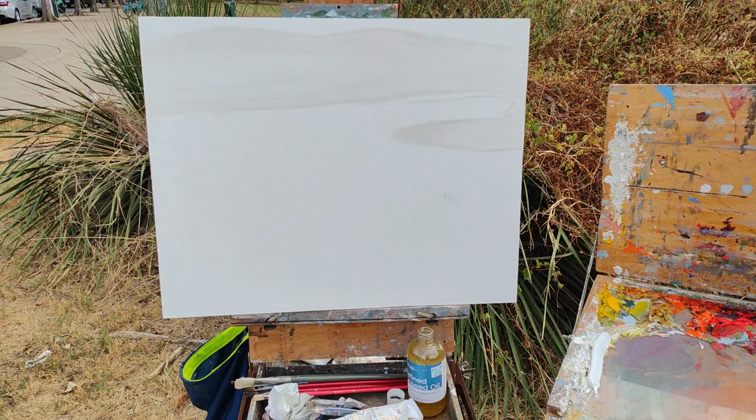A tiny bit darker on this one. These are more or less the shadows.